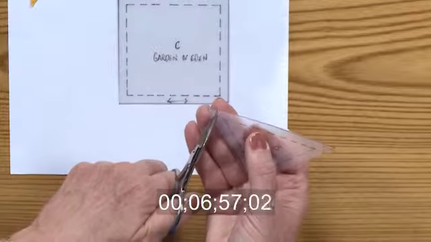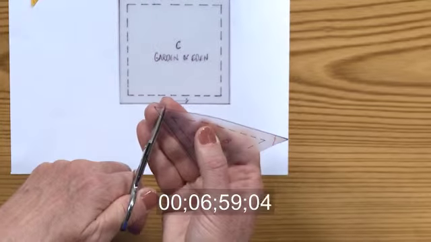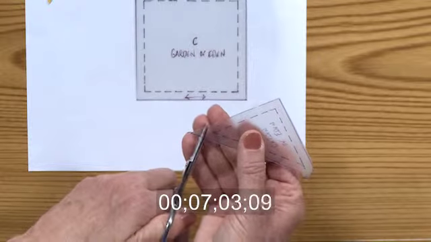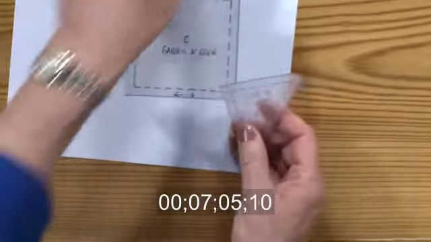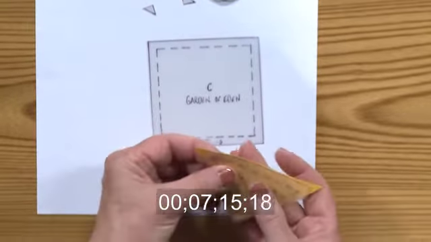Okay, so we've got these little red lines. We're going to cut them off so that when we cut our fabric from our template, we will also cut that piece of fabric off.